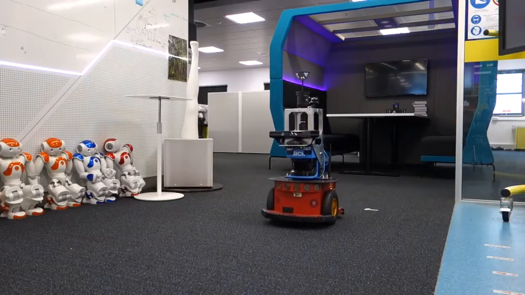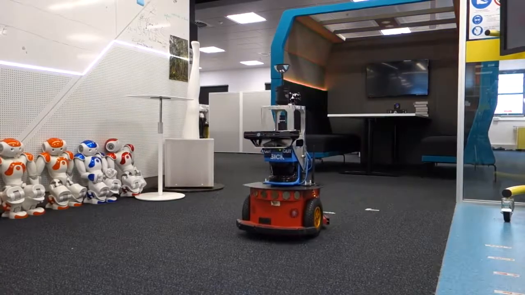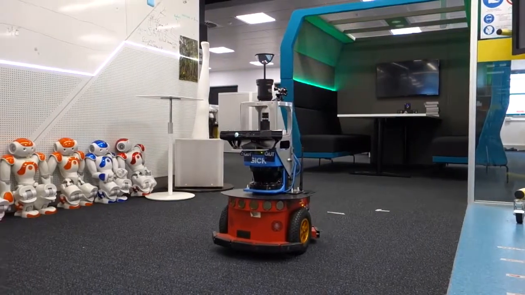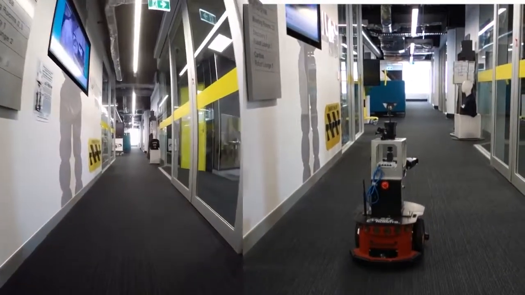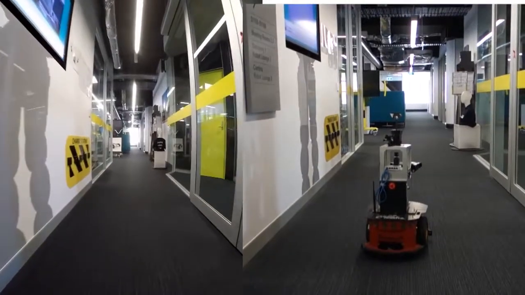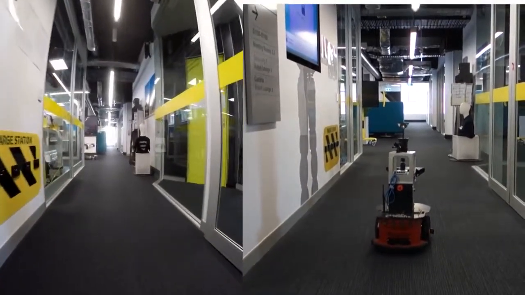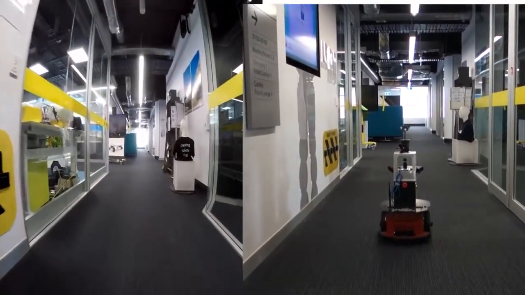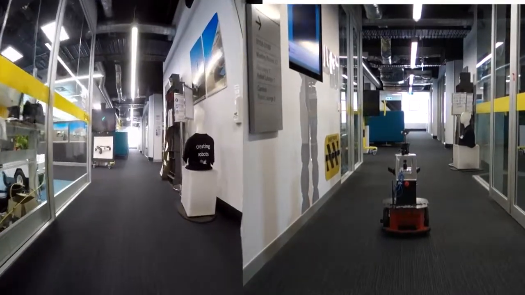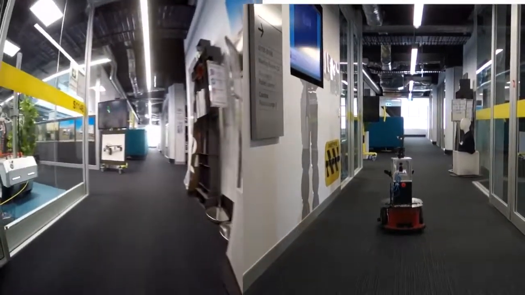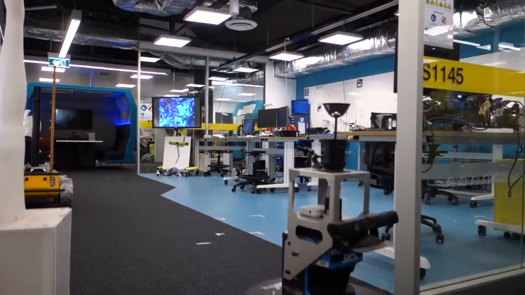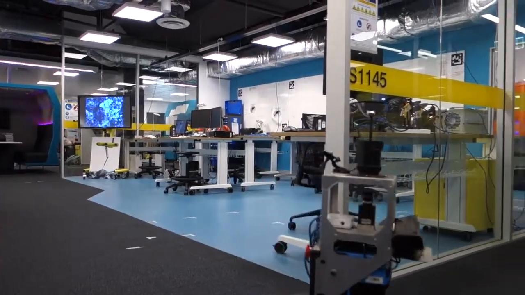So what you're seeing here are two processes. One's a high-level process and one's a low-level process. The low-level process is a low-level visual homing process, and that's what's actively controlling the robot. It's comparing the images from its camera with a previously taught route through the environment and attempting to repeat that route in a teach and repeat process.